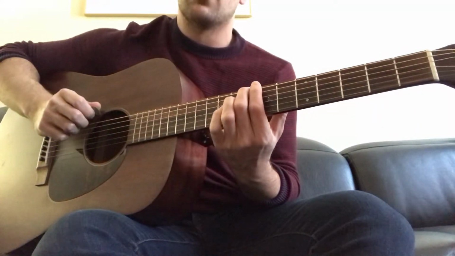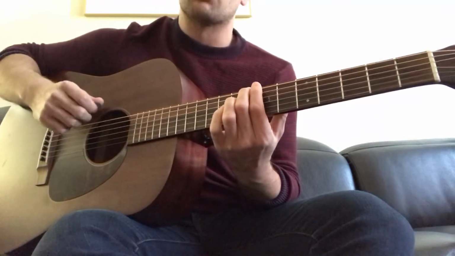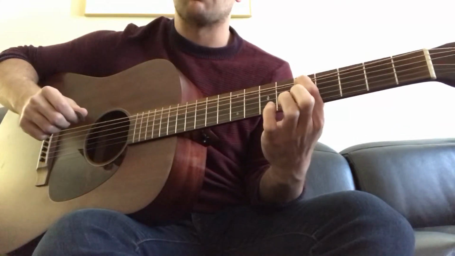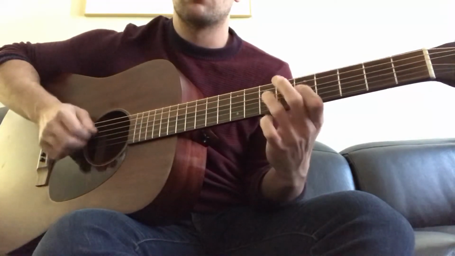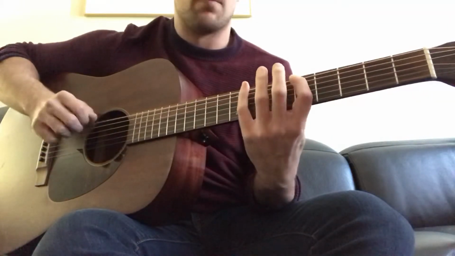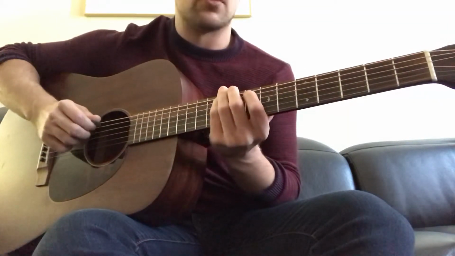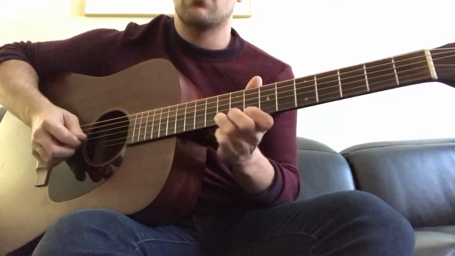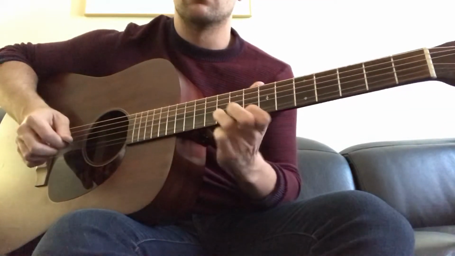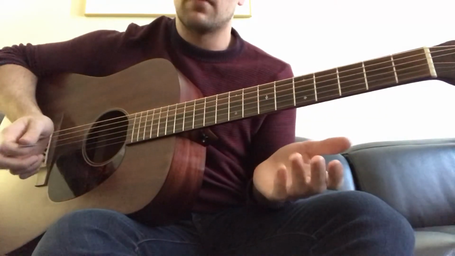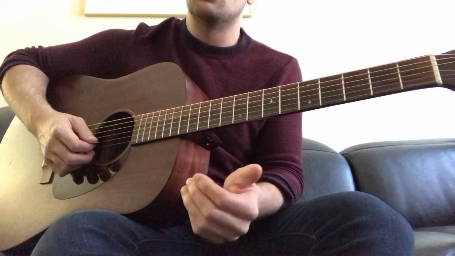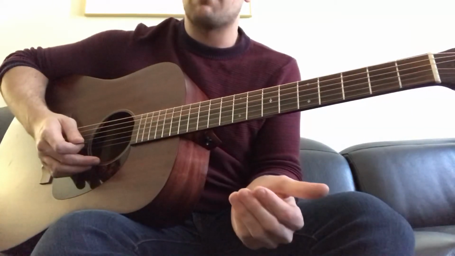So to get that even lower root, we could go back into our position 1 and grab the root right there, right? Now we're in position 1, so back up to position 2.